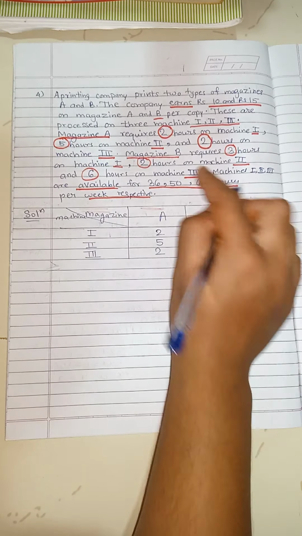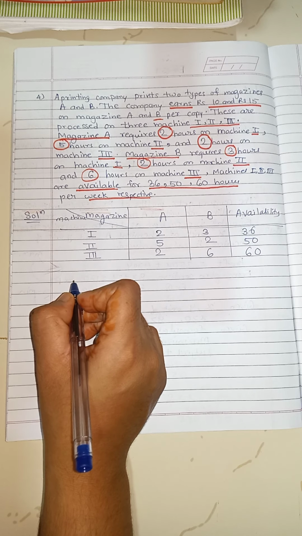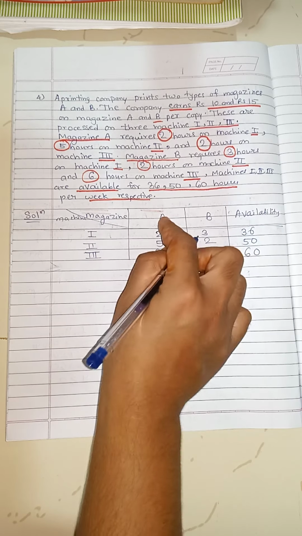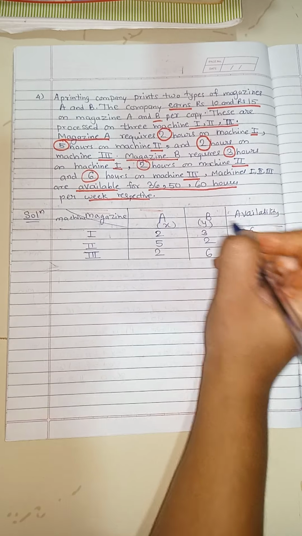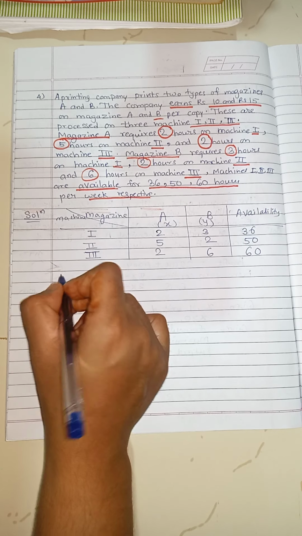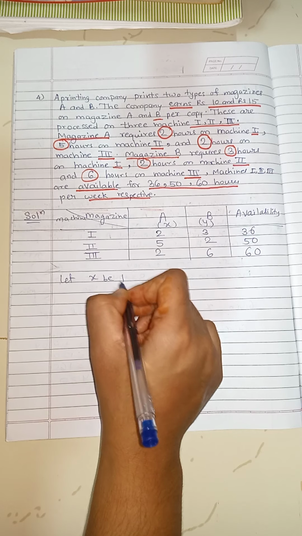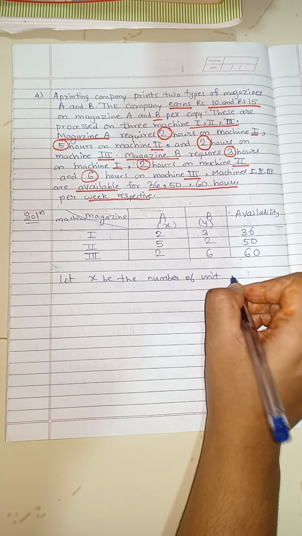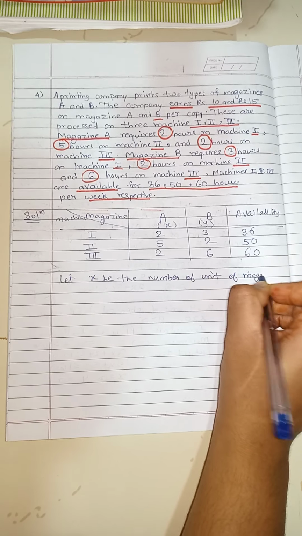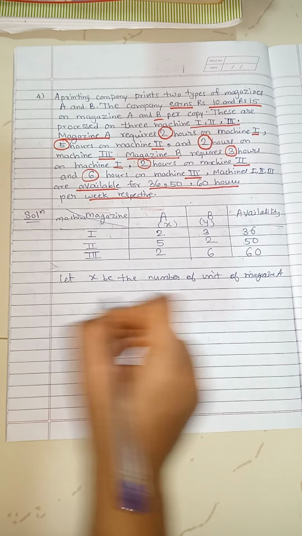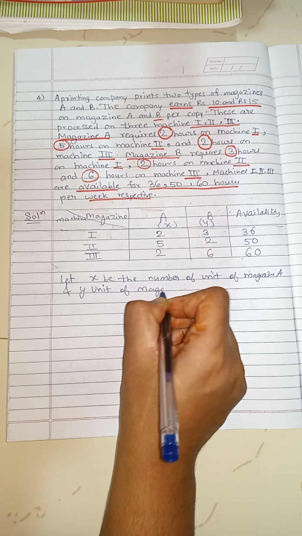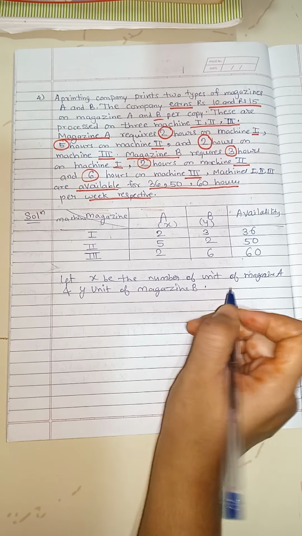Now, what is the profit given? 10 and 15. This is the profit function. Now the most important part is the decision variable. So we consider x units for magazine A and y units for magazine B. So we write: let x be the number of units of magazine A and y the number of units of magazine B.